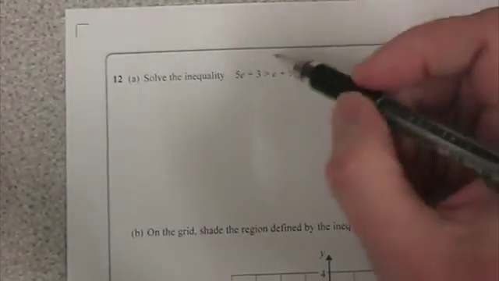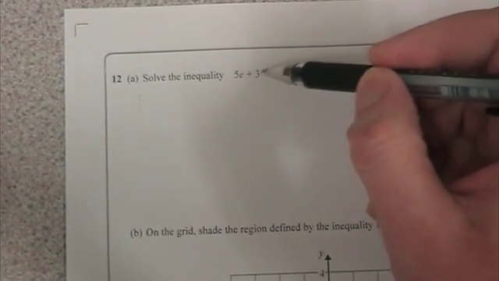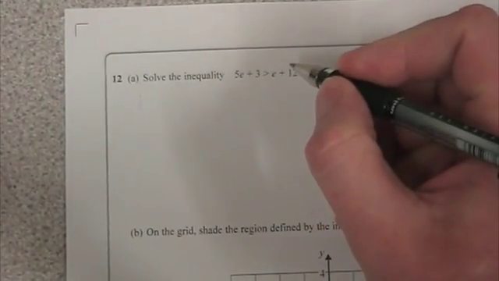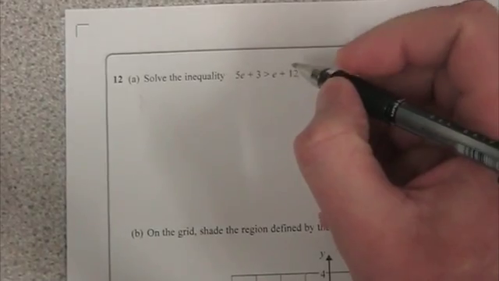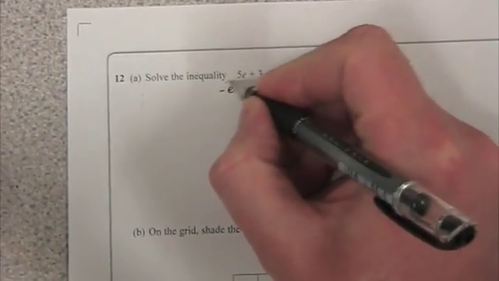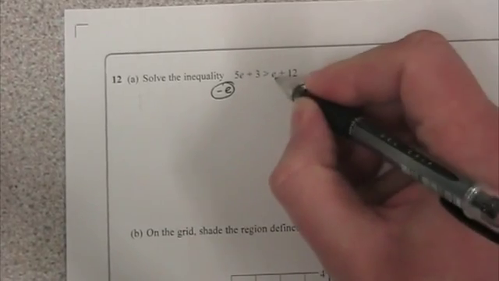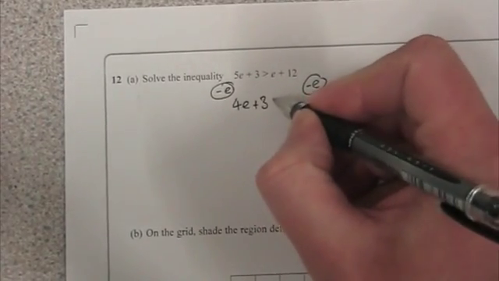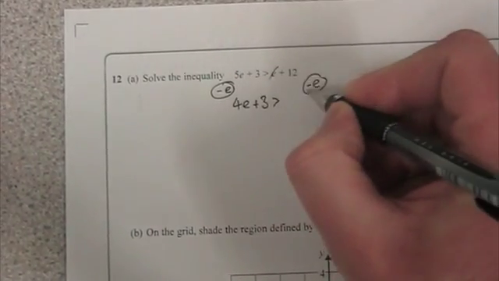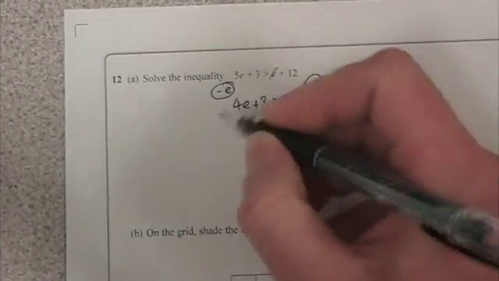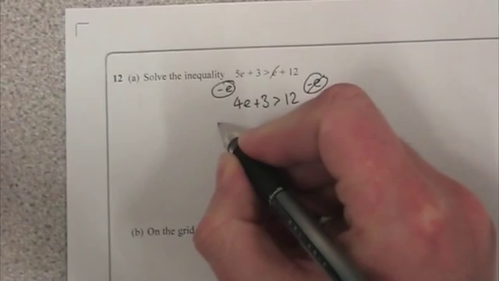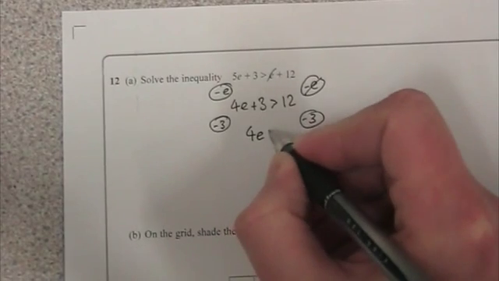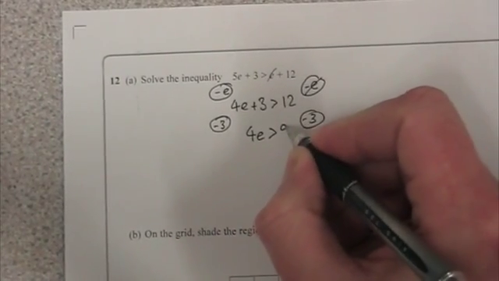Question 12. Solve the inequality 5e plus 3 is greater than e plus 12. So the first step with this is to try and get all the e's onto the same side. So I'm going to subtract an e from both sides to eliminate this e here. So 5e becomes 4e plus 3 is greater than, that e has disappeared because it's cancelled with that, so it's just left the 12. Next step, I want to get rid of the 3, so I subtract 3 from both sides. 4e is greater than 12 take away 3 is 9.